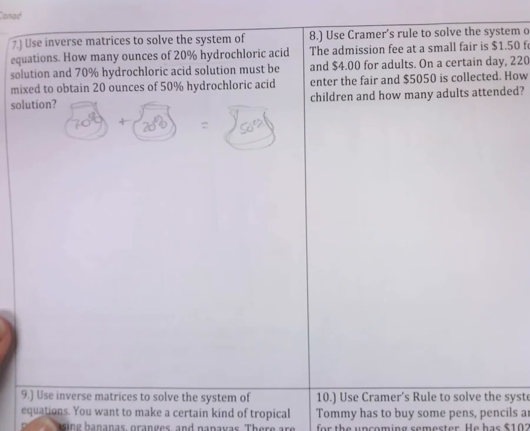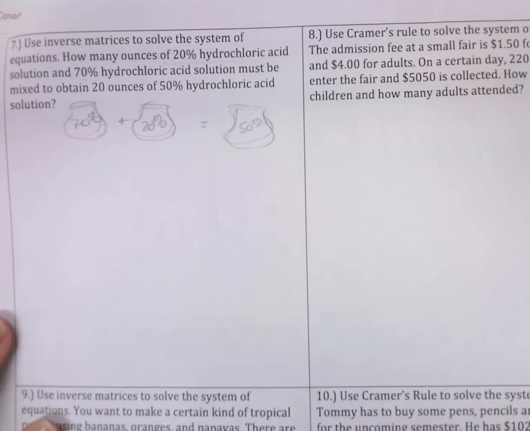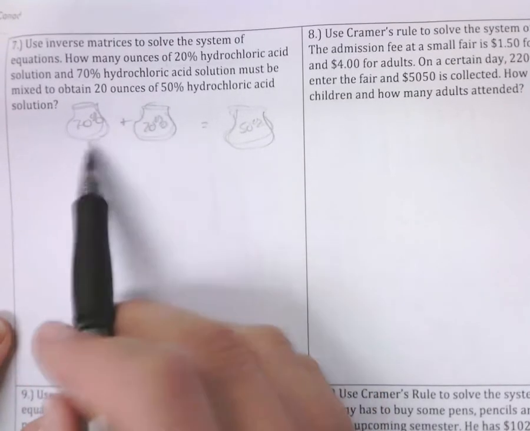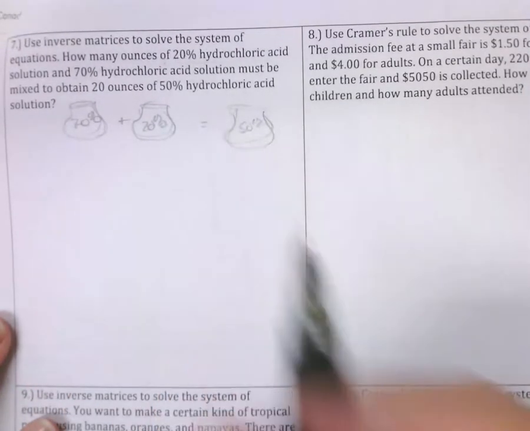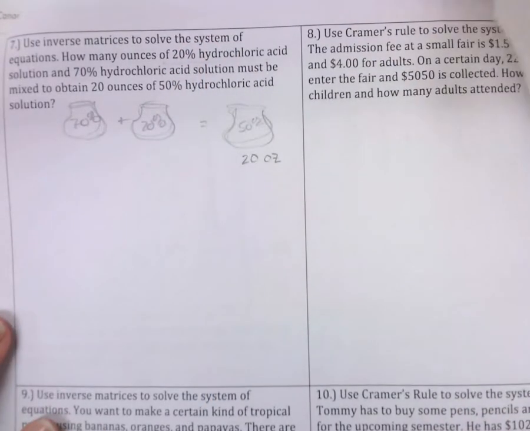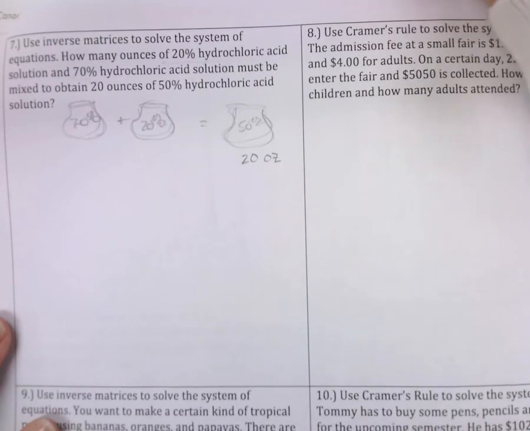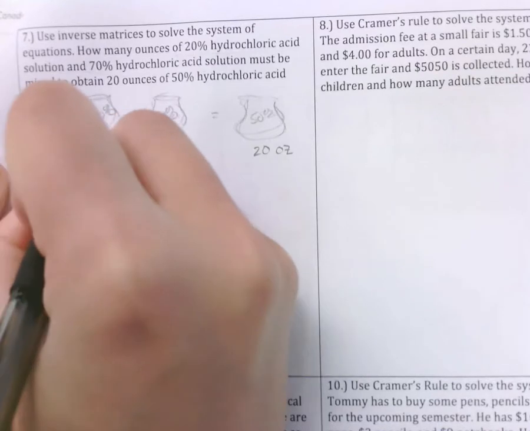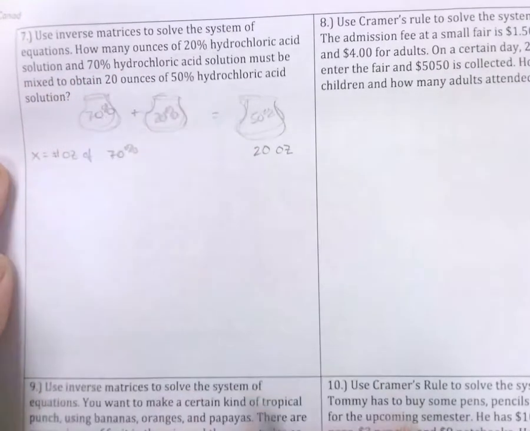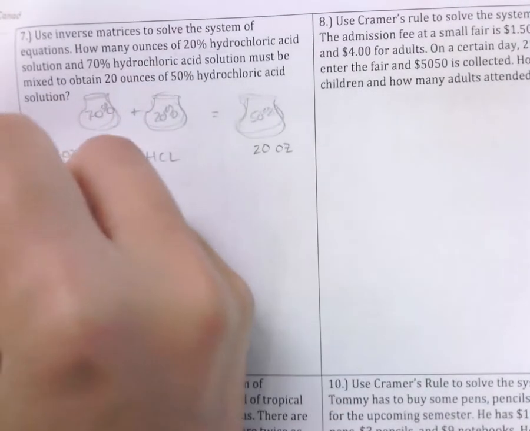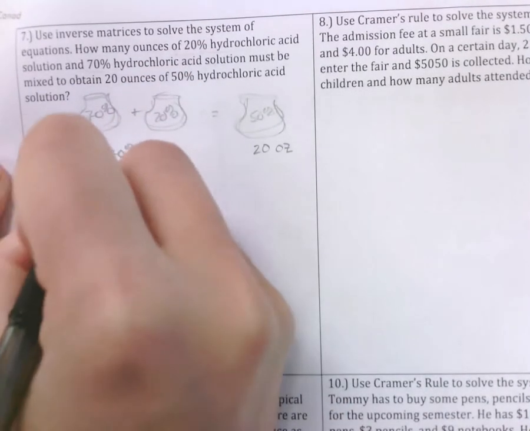I need to know how many ounces of this and of this I should mix together to get 20 ounces of a 50% hydrochloric acid solution. Let X be the number of ounces of 70% hydrochloric acid, and Y the number of ounces of the 20%.